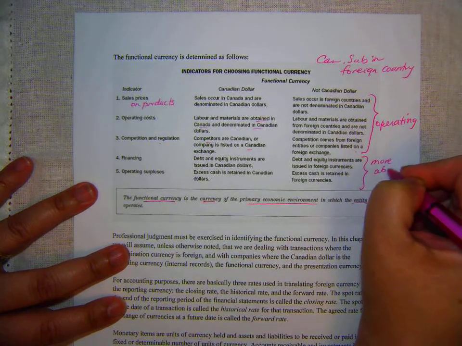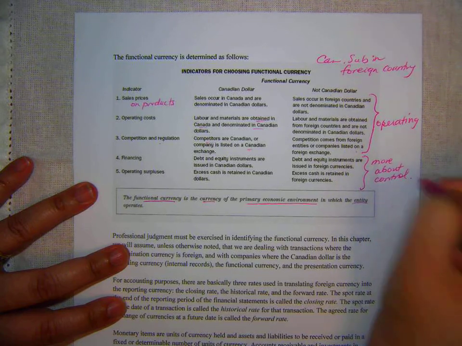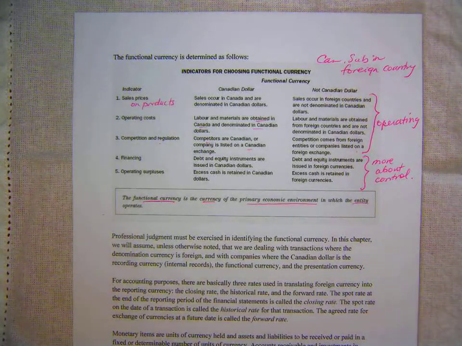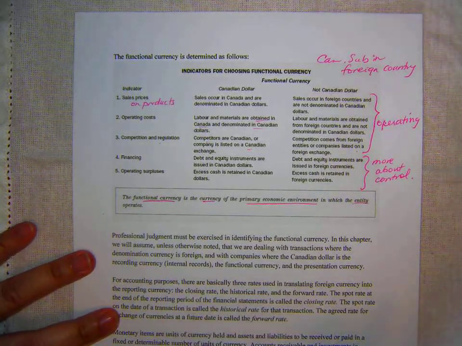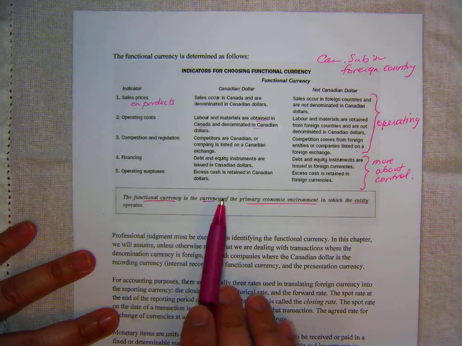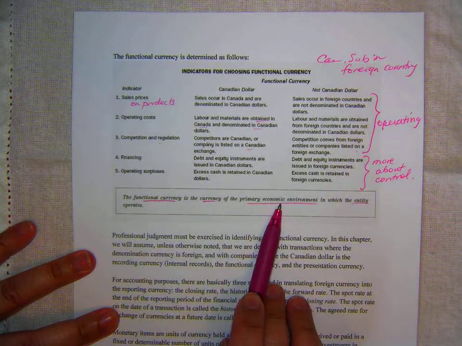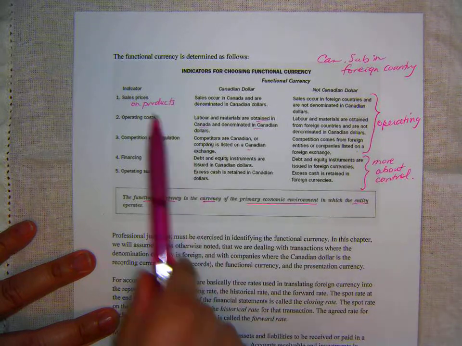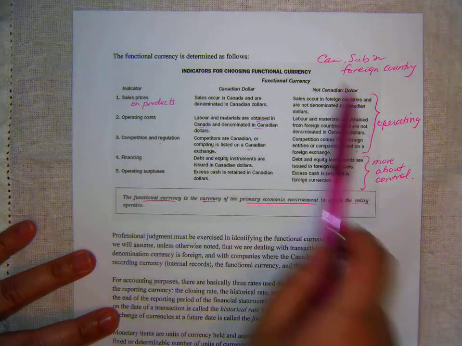We will go further into this in chapter 11, but right now you just need to be introduced to this topic, functional currency, the currency of the primary economic environment. How do we figure that out? We go through these 5 points and look at whether it's in Canadian dollars or not.